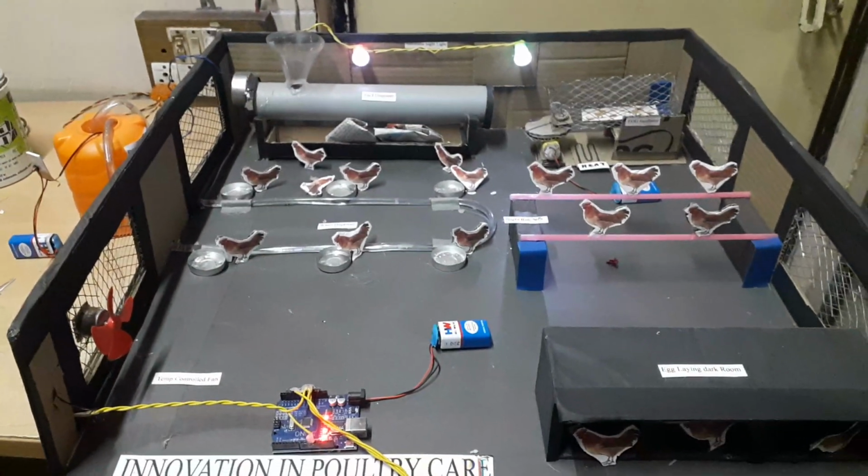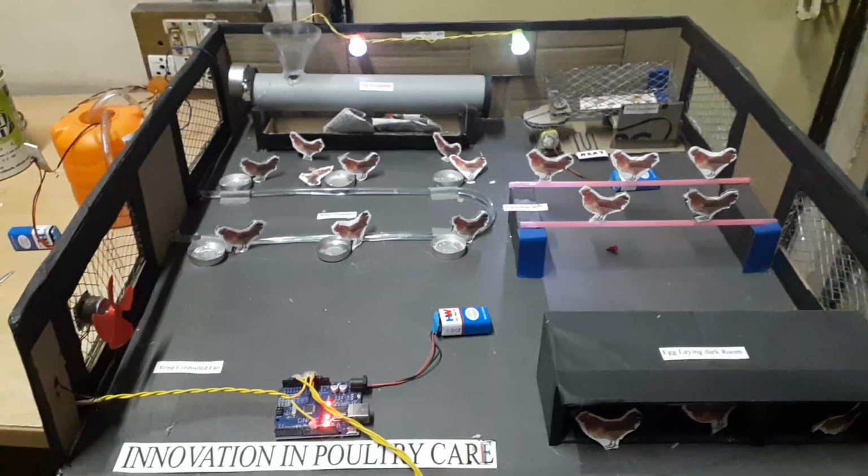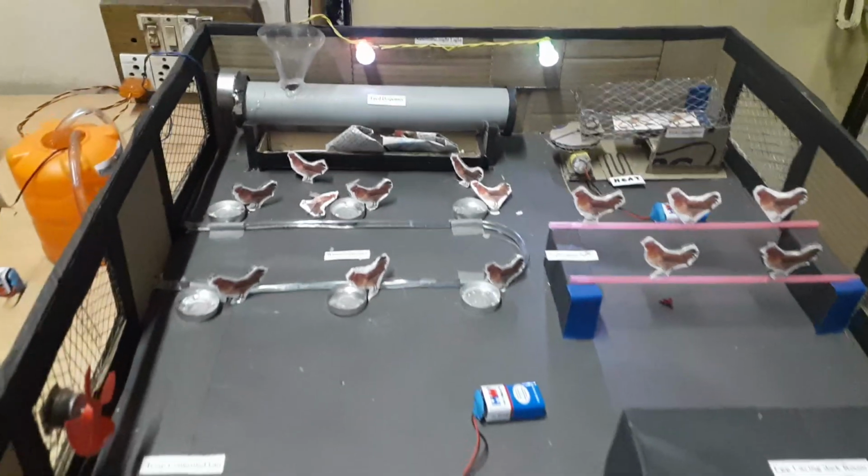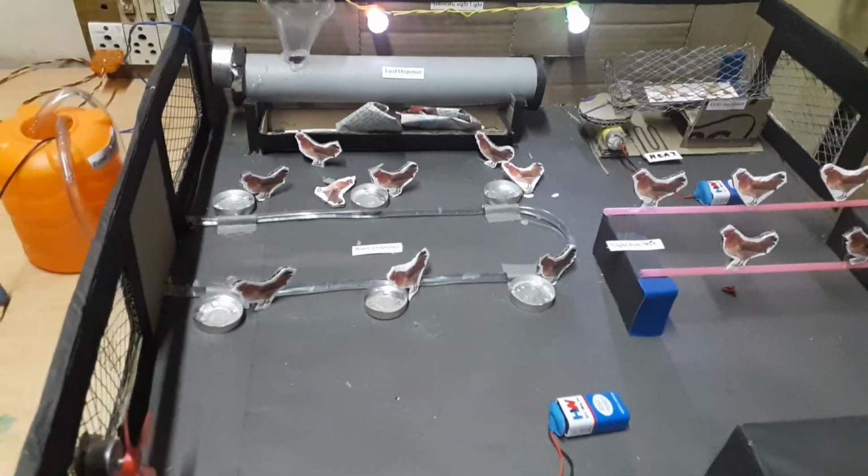With this system we can automate the poultry industry, and with just one person you can control the entire poultry, and the wastage of feed and water dispensing can be minimized.